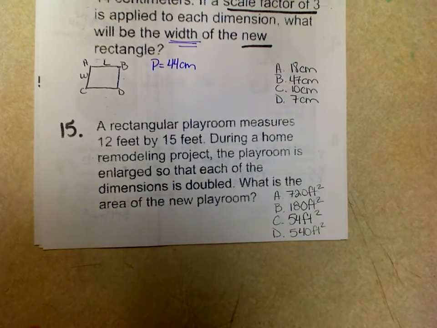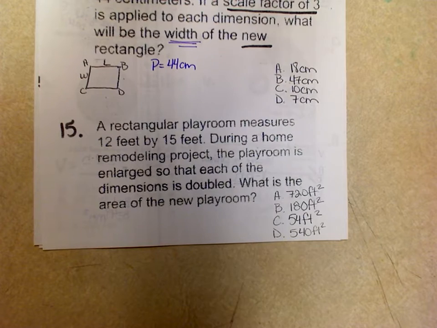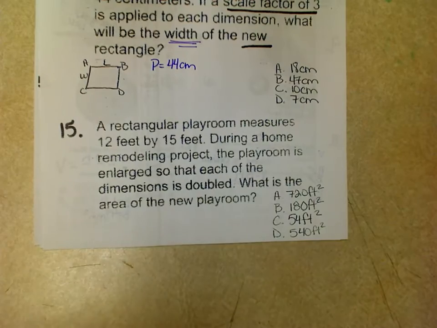Number 15, a rectangular playroom measures 12 feet by 15 feet. During a home remodeling project, the playroom is enlarged so that each of the dimensions is doubled. What is the area of the new playroom?